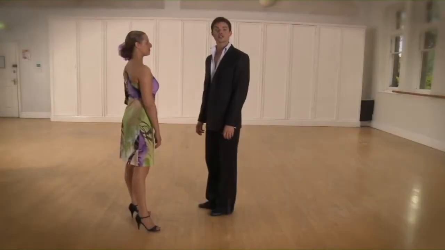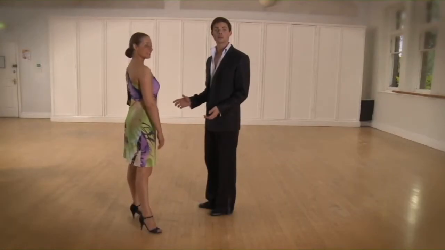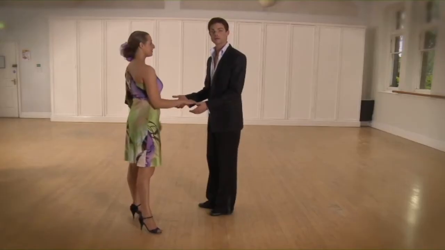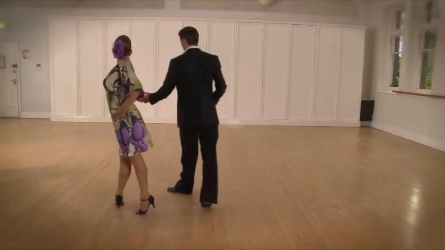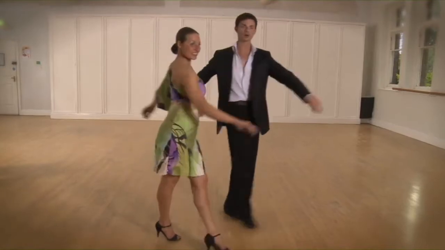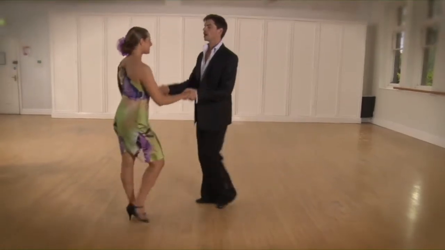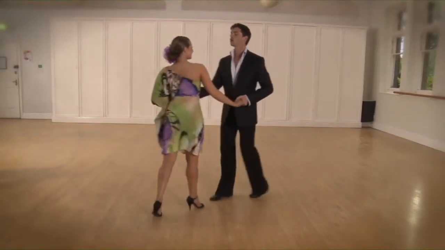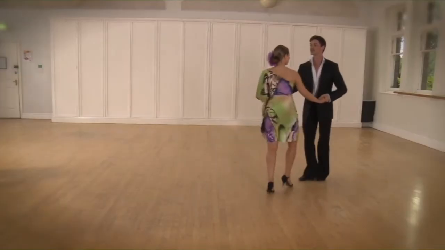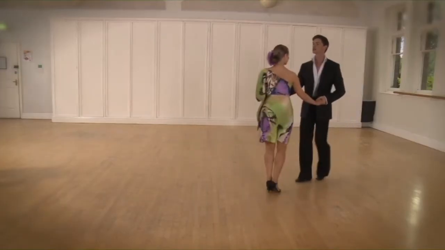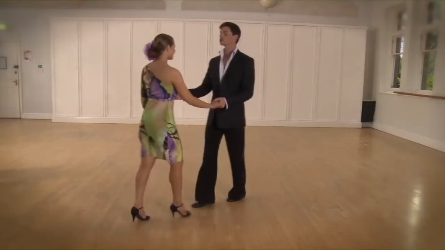This amalgamation straight through will look like this. Again, we're going to pick up from the third crossover break. We dance rock, step, cha-cha-cha, both turn, cha-cha-cha, rock, cha-cha 1, cha-cha 2, cha-cha 3, rock, cha-cha 1, cha-cha 2, cha-cha 3.